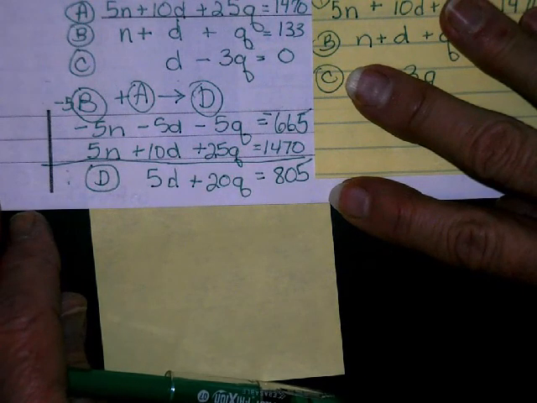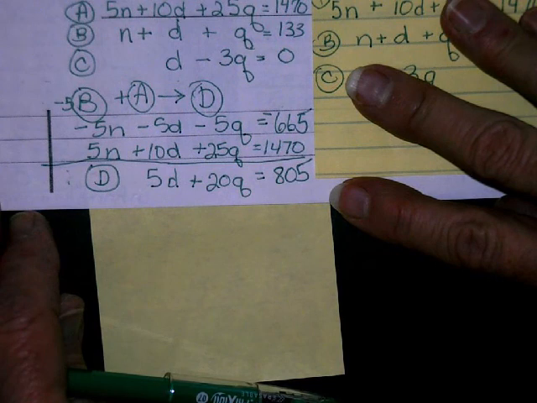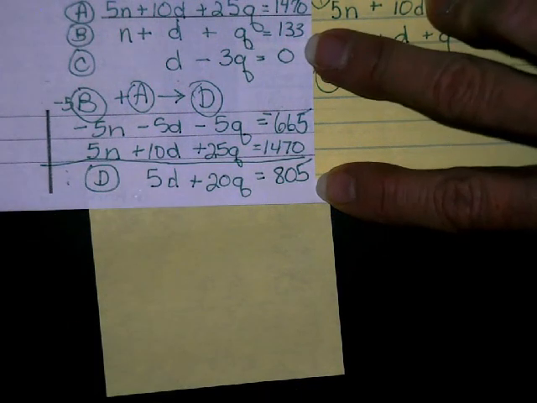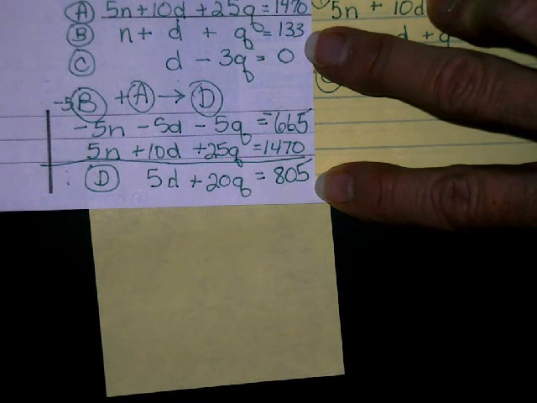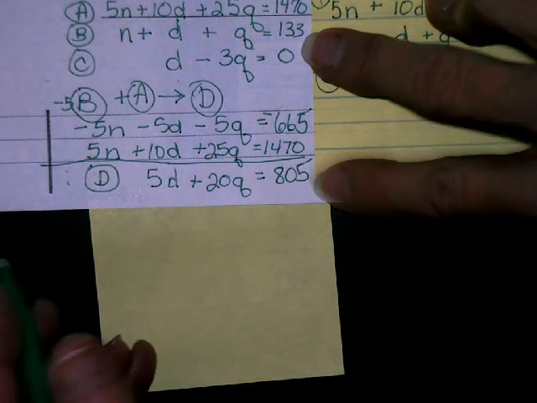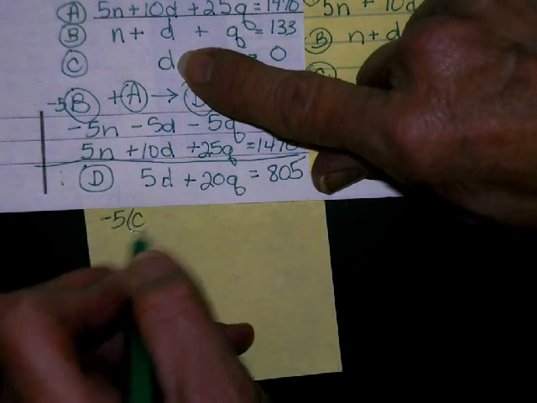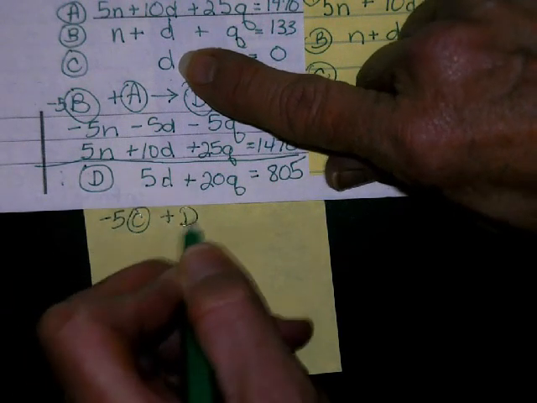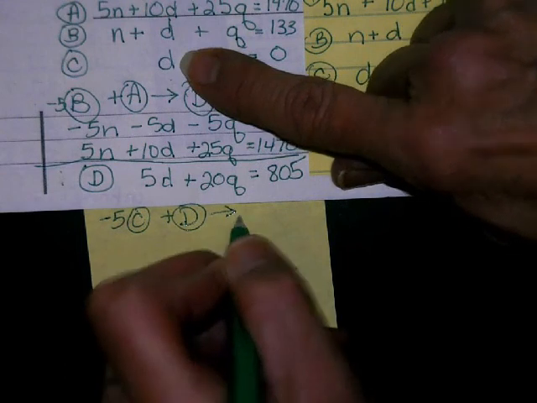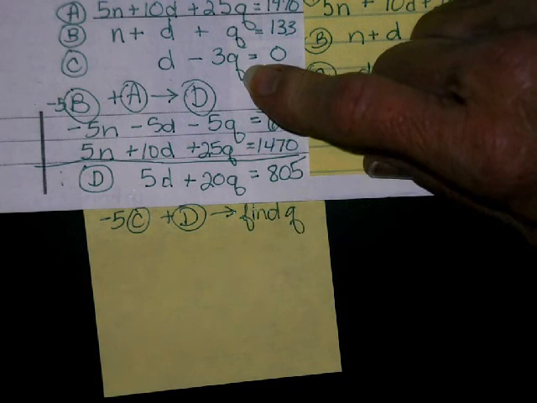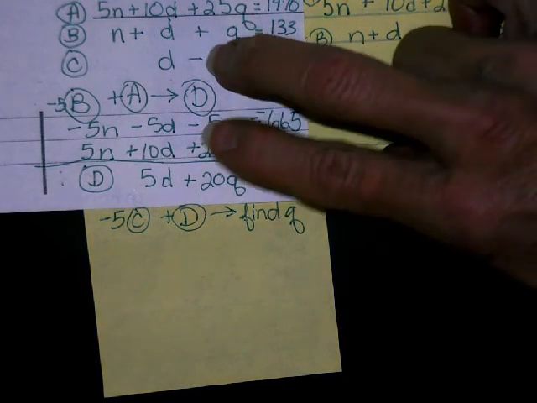Okay, D has two variables and C has two variables. I don't have to find an E. I can take C times the -5, add it to D, and that's how I get q. Because q will be the only one left after I get rid of the d's in front.